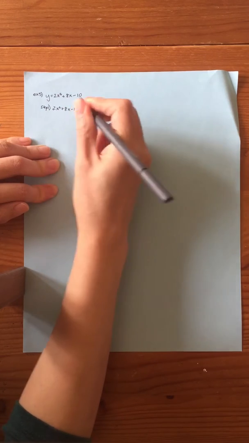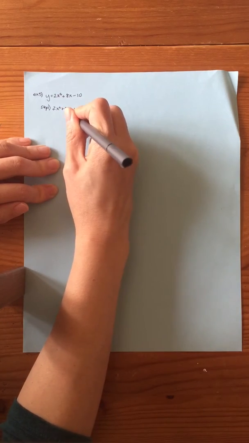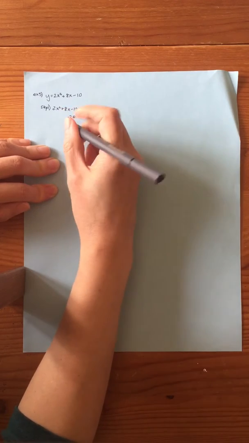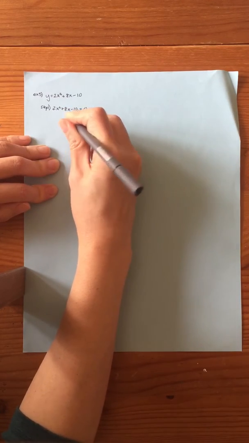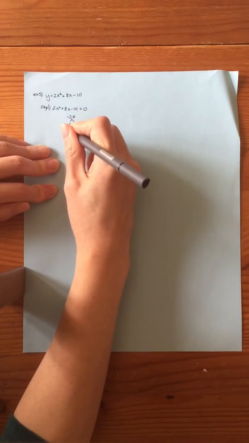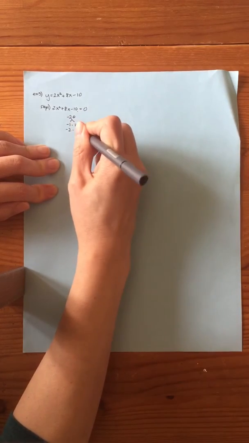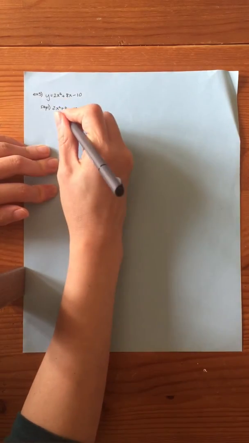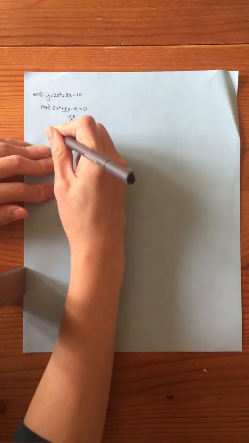So 2 times negative 10 is negative 20. Two factors that multiply to negative 20 but add to 8, so it adds to a positive, so I'm going to use the smaller number as negative, bigger one is positive. That one doesn't work. That one does work. Negative 2 times 10 is negative 20, and they add to 8. So I'm going to use these and replace the middle term with those two numbers.